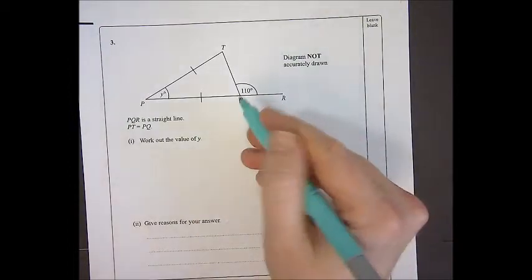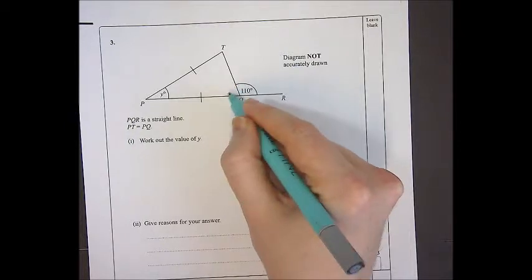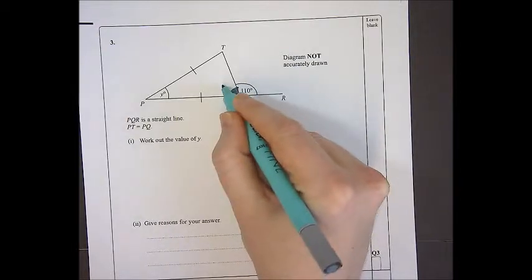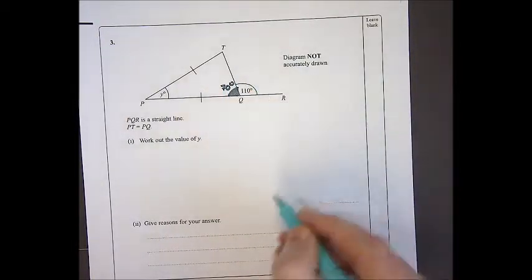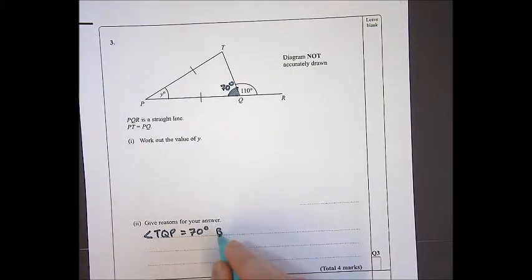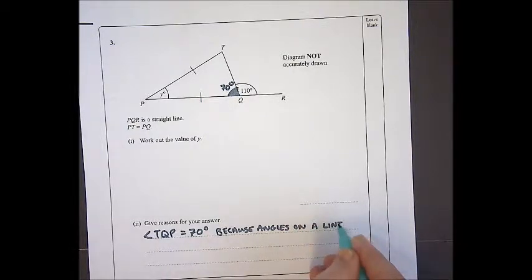The first thing I noticed about this question is that we have a straight line here, and this angle is 110. I know angles on a straight line must add up to 180, so I'm going to work this one out. I reckon that is 70 degrees. I'm just going to put down that angle TQP is 70, angles on a line make 180 degrees.